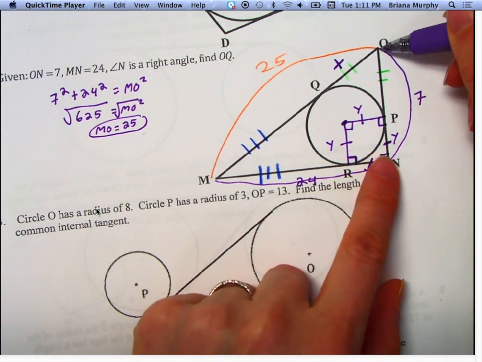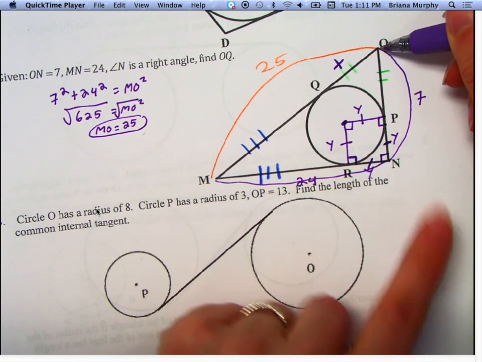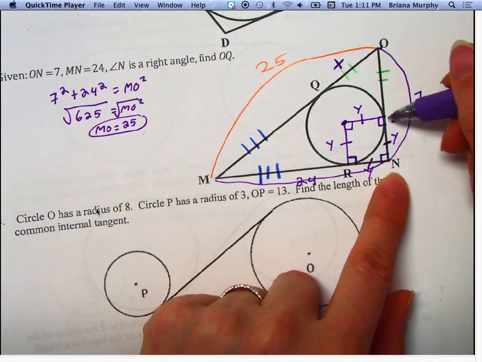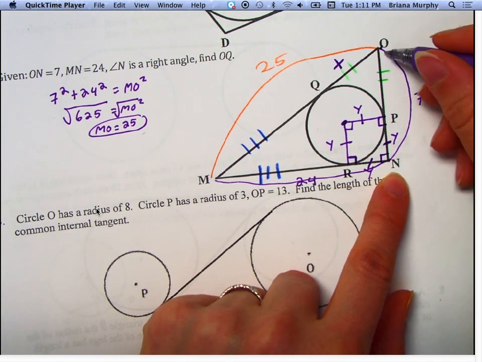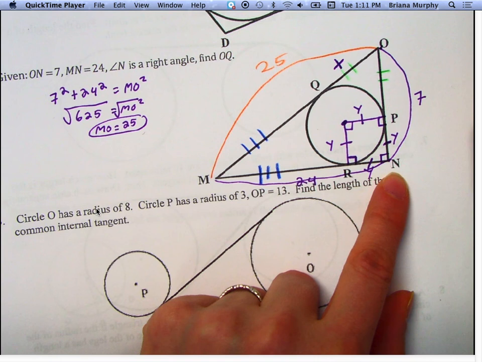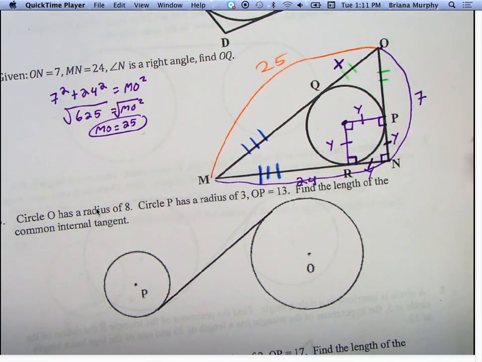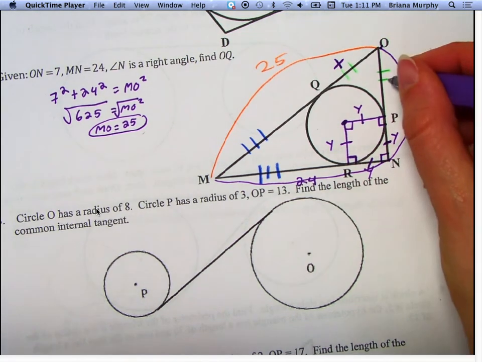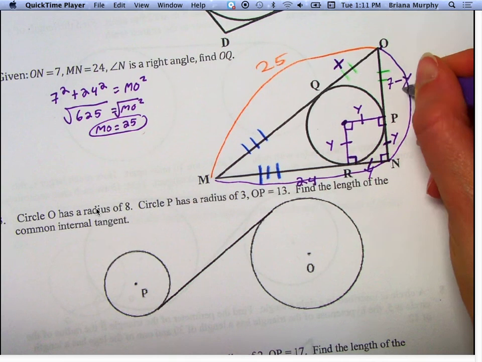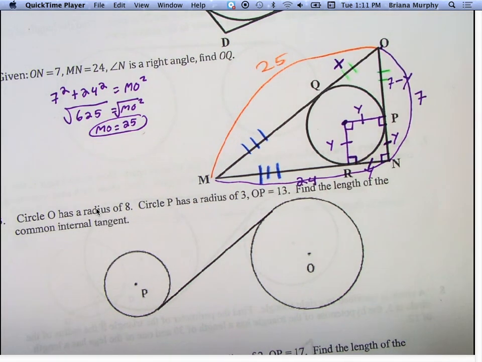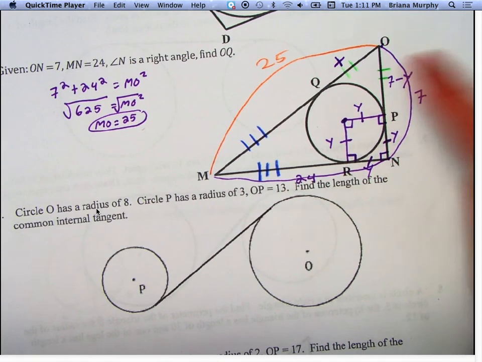If this whole length is 7, O to N, but I know P to N is y, what would O to P be? That's a number, but I don't know how big y is. I don't know. 7 minus y, right? I have 7 and I take away y, and that would give me this length right there. What other length has those two green lines on it? O to P does, and O to Q.